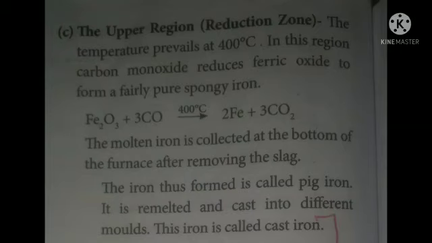Now the formed iron is collected at the bottom of the furnace, after removing the slag. What is the slag formed here? Calcium oxide is removed in the form of calcium silicate, and any sulfur found attached to the roasted ore also gets oxidized and removed as sulfur dioxide gas.